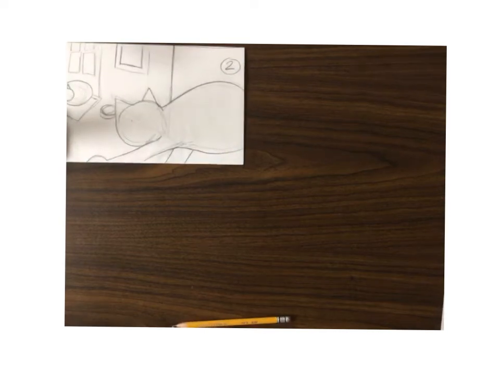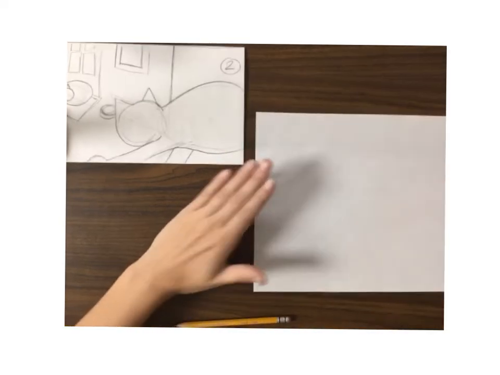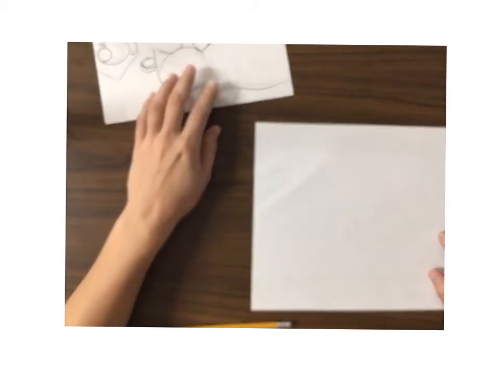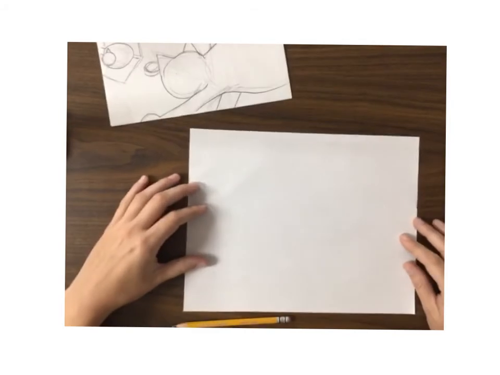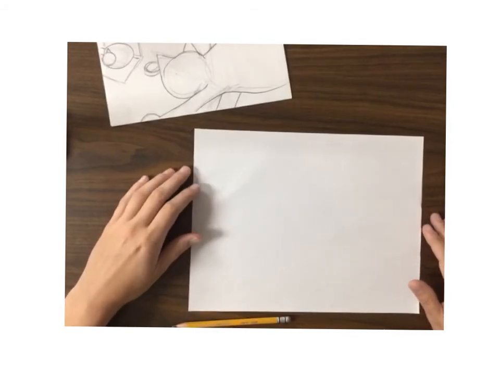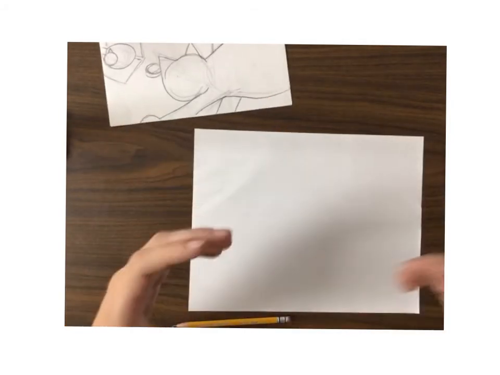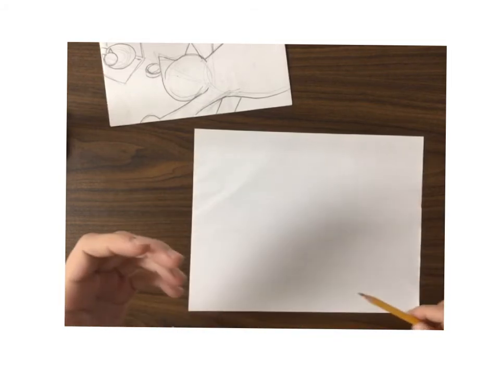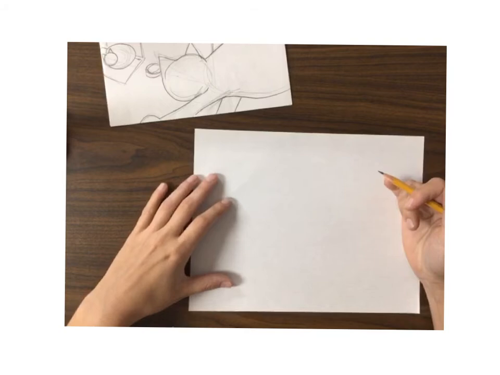When you're ready to move on to the rough draft, you'll need a new sheet of paper. Yes, we are drawing it again. A lot of what we do in this class is going to be working on a project, drawing it, redrawing it, adding things, changing things, drawing it again until you come up with a really nice idea. Because once you start drawing it, you might realize that there are things that you want to change.